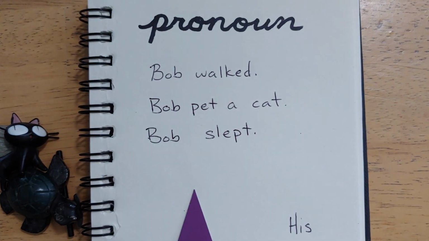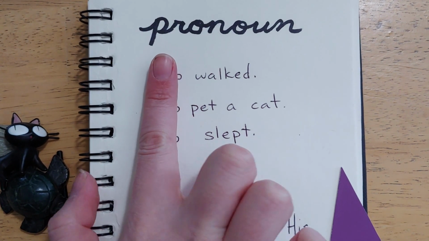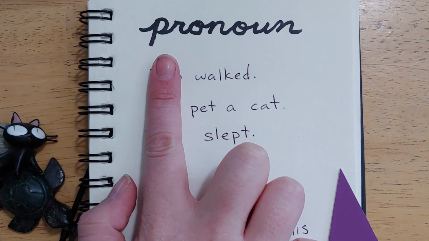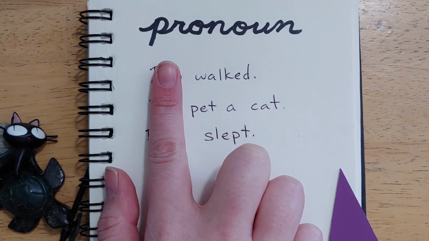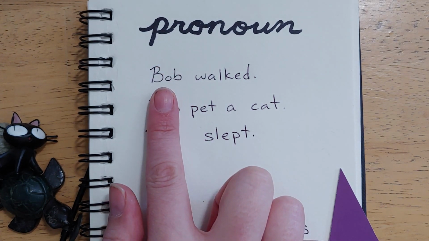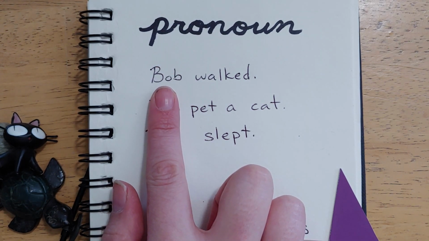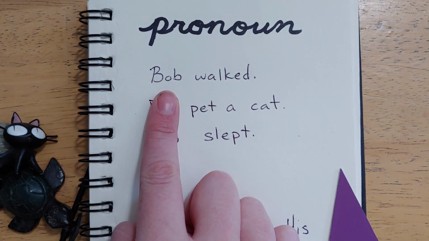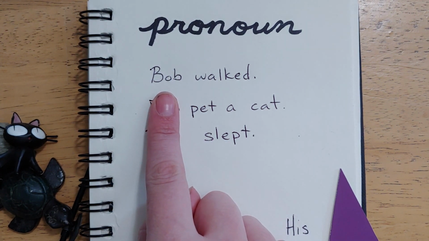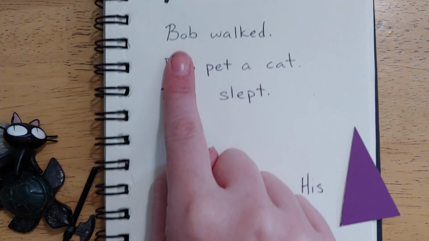If we go back to our one about Bob, and I replace all the Bobs with he walked, he pet a cat, he slept, we no longer know who we're talking about. We could be talking about anyone. So it is important that when you make some replacements of your nouns with pronouns, that you leave the regular noun in there once. Bob walked. He pet a cat. He slept.